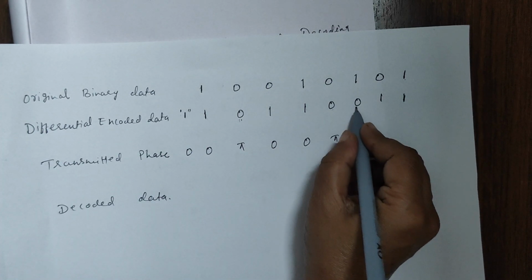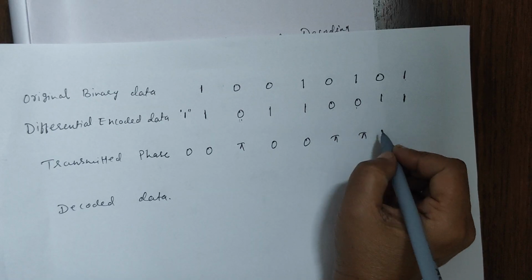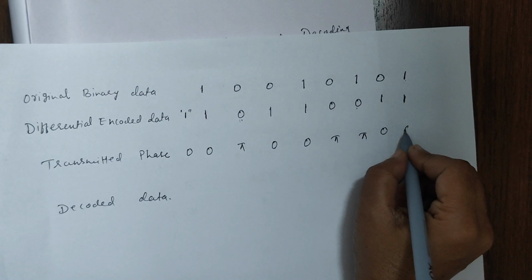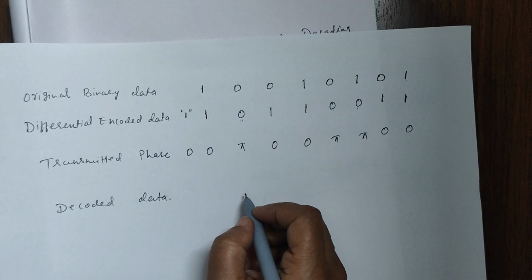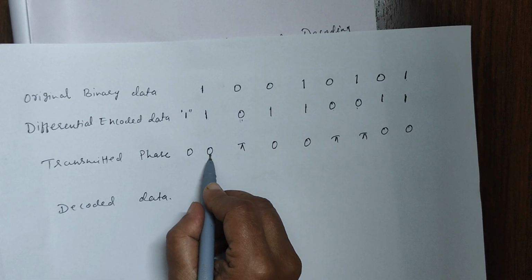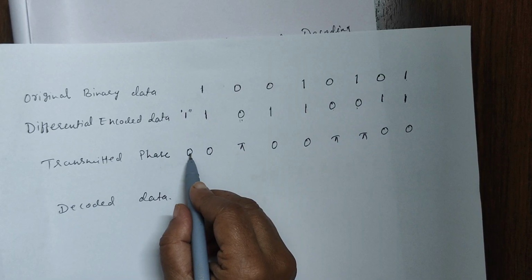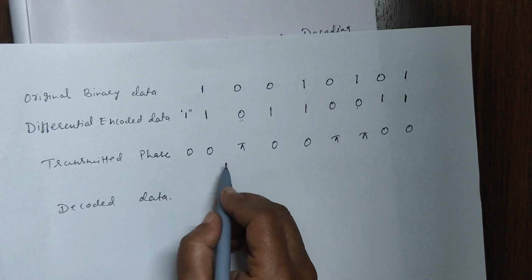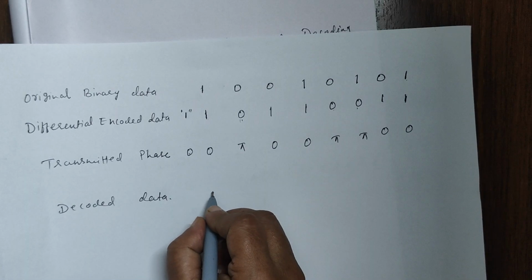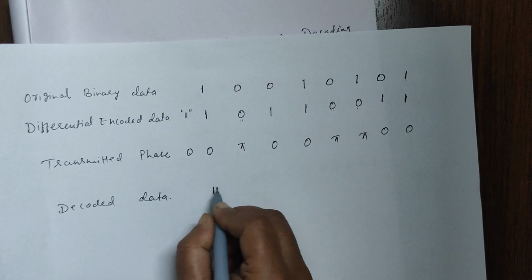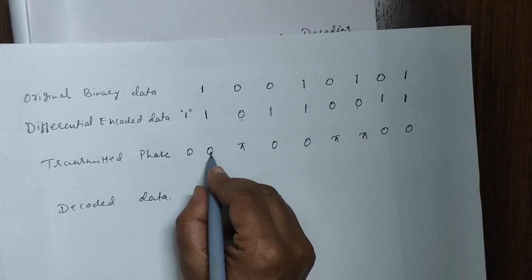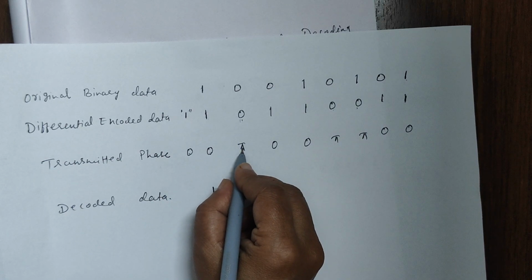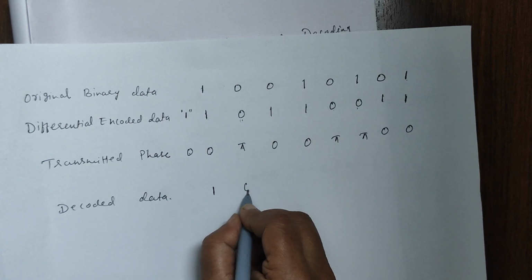For 0, it is pi. For 0, it is pi. For 1, it is 0. For 1, it is 0. Now let us decode the data. We have to decode this data, so compare the phase with the previous one. 0, 0, same phase, and if it is the same phase, then it is 1. Pi, compare with the phase: difference in phase, so it is 0.